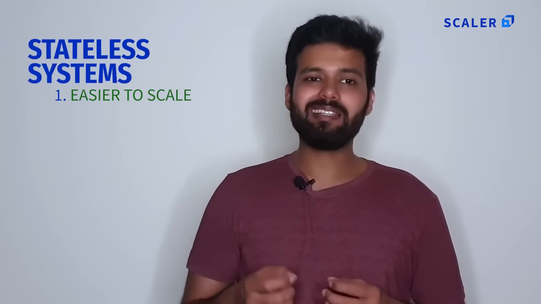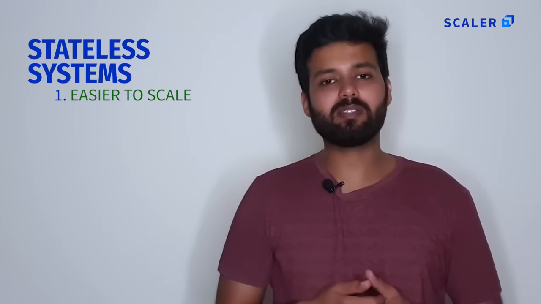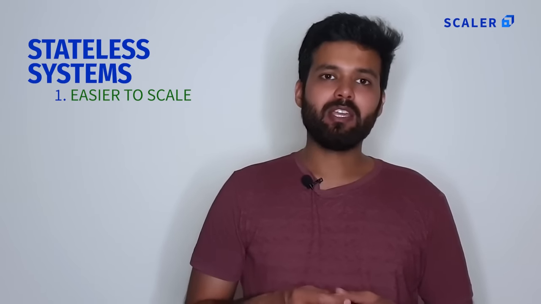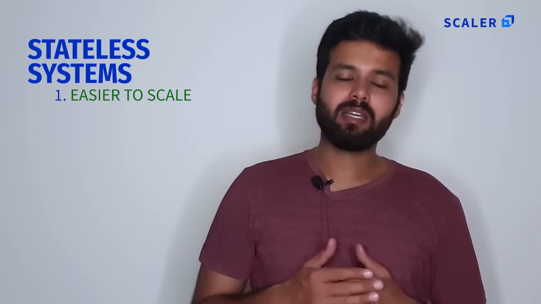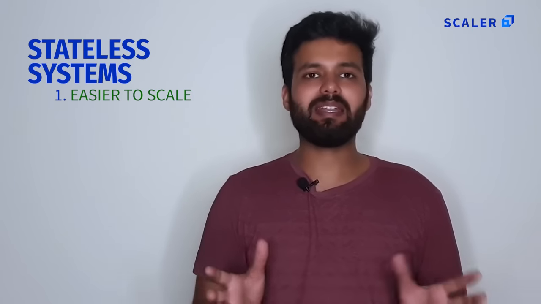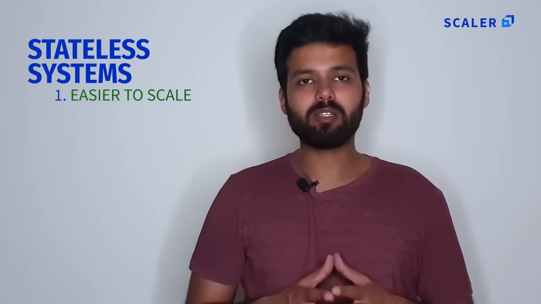Now that we understand what stateless and stateful systems are, let's take a moment to appreciate the pros and cons of each system. We'll start off with stateless systems, which are much easier to scale. The reason is that each server in the stateless system is equally well equipped to handle the request. Thereby, if the load on my system increases, I can just add or remove servers in the system and my entire infrastructure will work just fine.